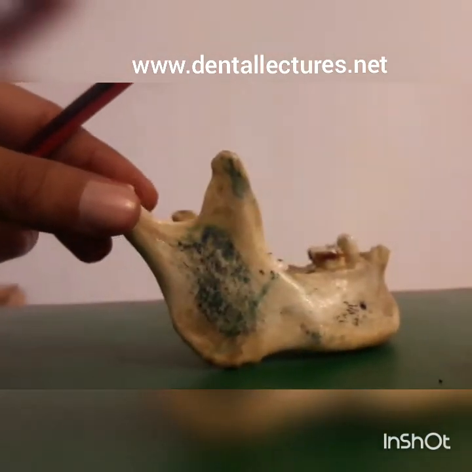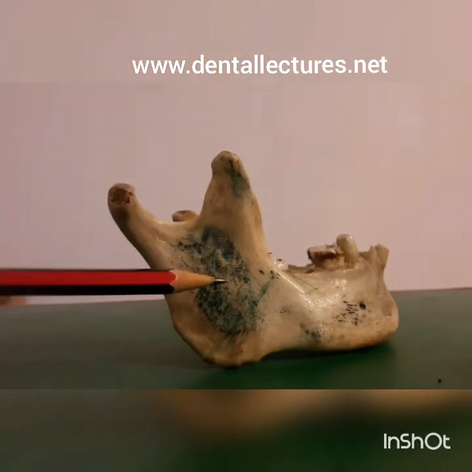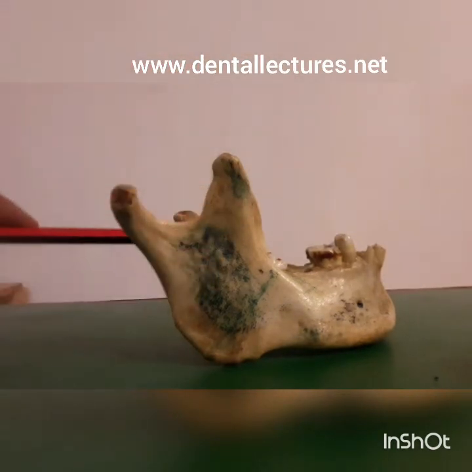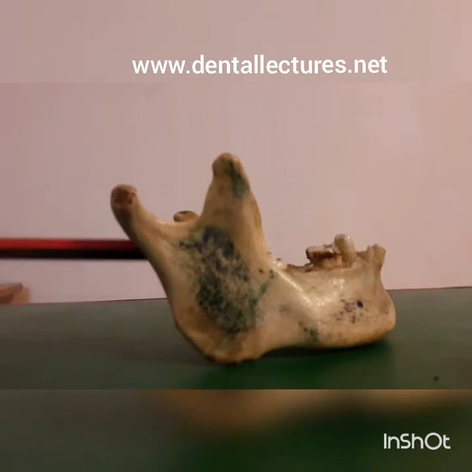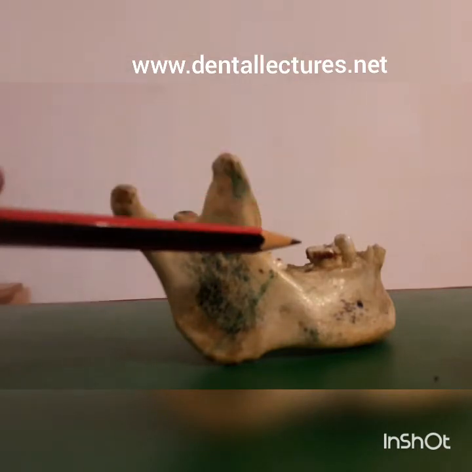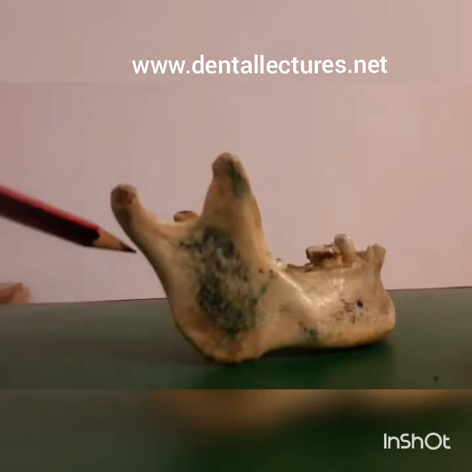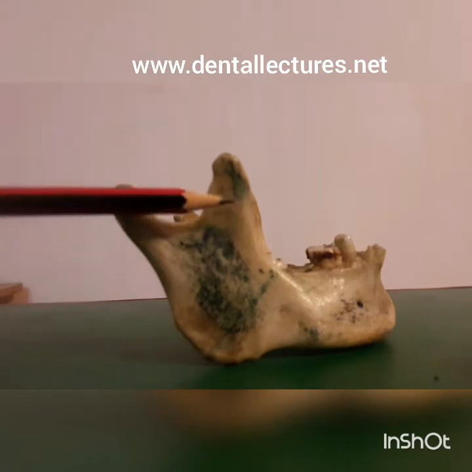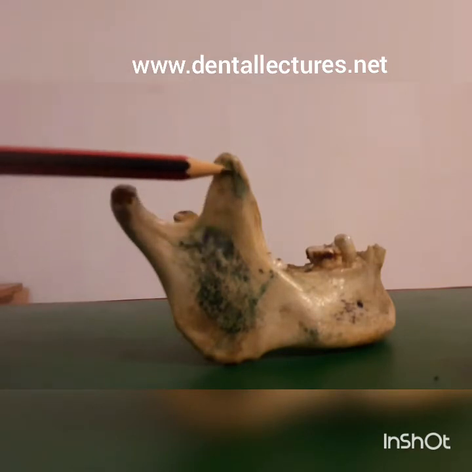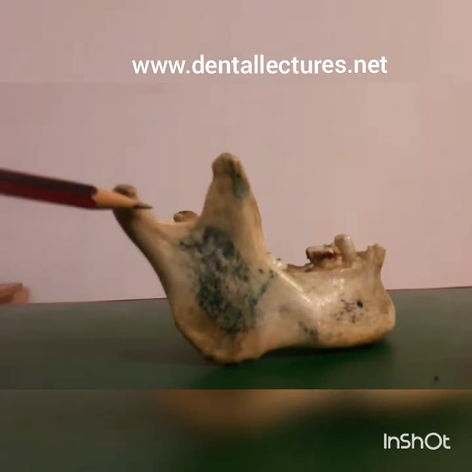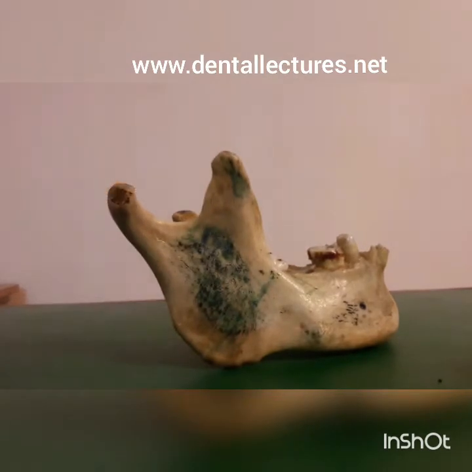Similarly, the ramus has two surfaces, the lateral surface and the inner or medial surface, two borders, an anterior border and a posterior border, and two processes, the anterior process known as the coronoid process and the posterior process known as the condylar process. The condylar process fits into the glenoid fossa of the temporal bone in the skull to form the temporomandibular joint.